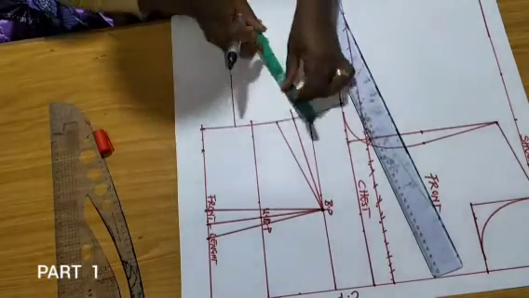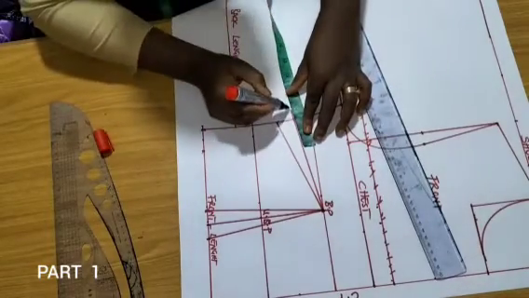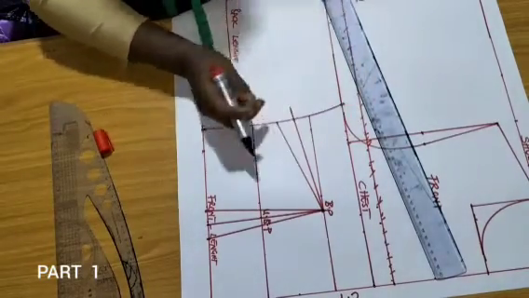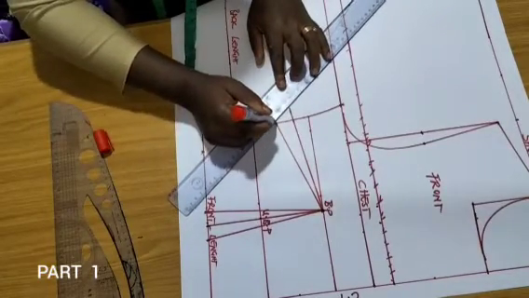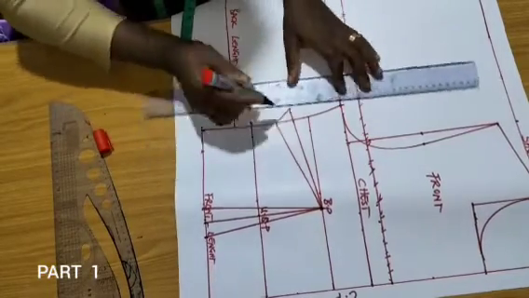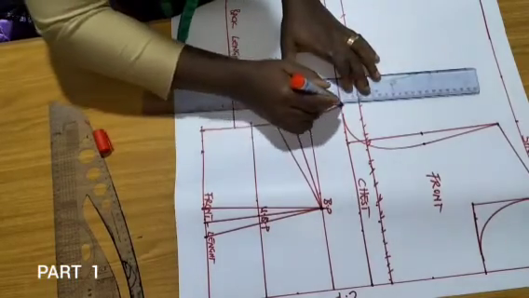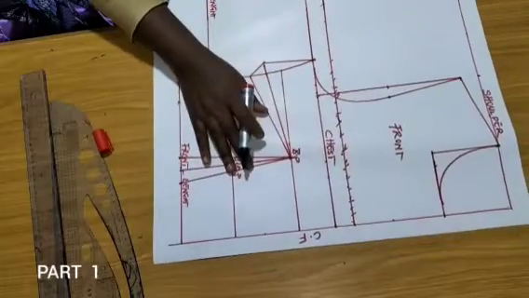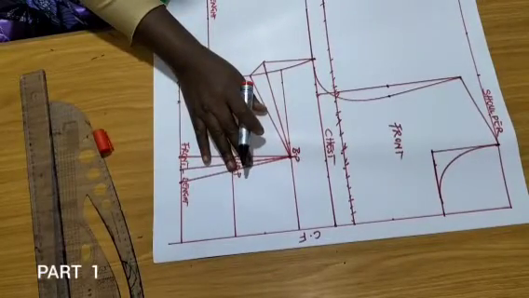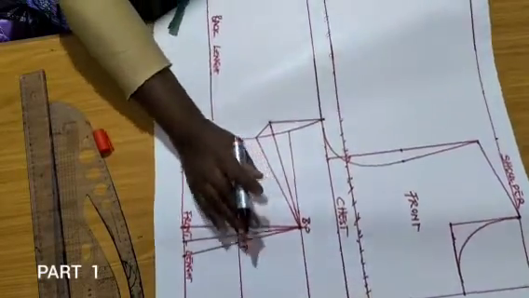I'll measure to see if I have up to 0.75. Once we close up our bust dart, it will close accordingly. I'll connect it back to my chest line. With this, the front bodice is ready. We are going to go over to the back bodice and draft.